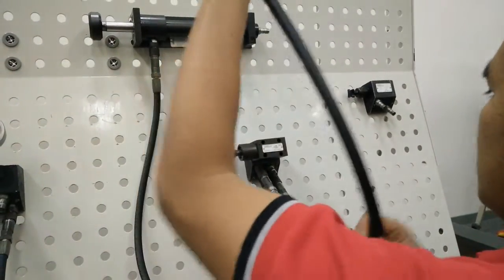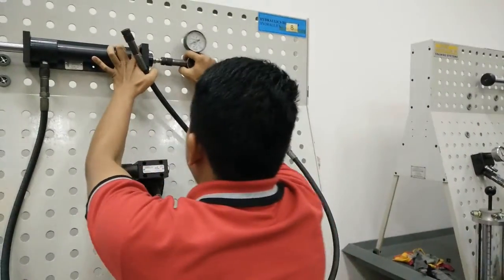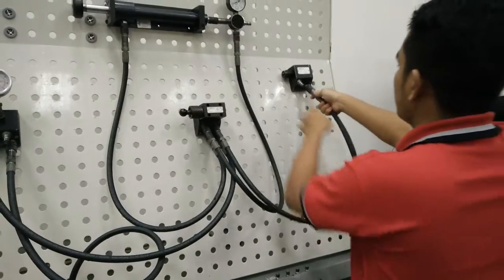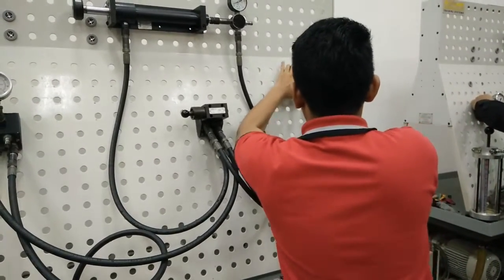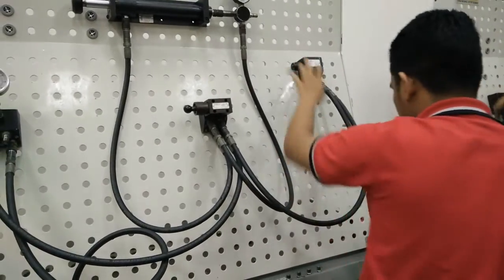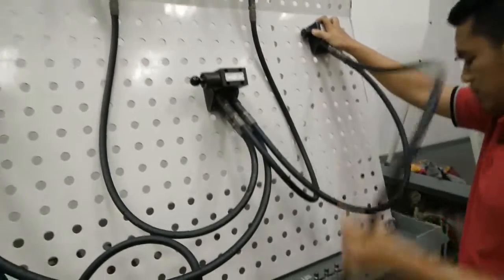We connect another pressure gauge at the actuator to measure pressure inside the actuator. Lastly, connect the pipe to the pressure relief valve and then to the tank.